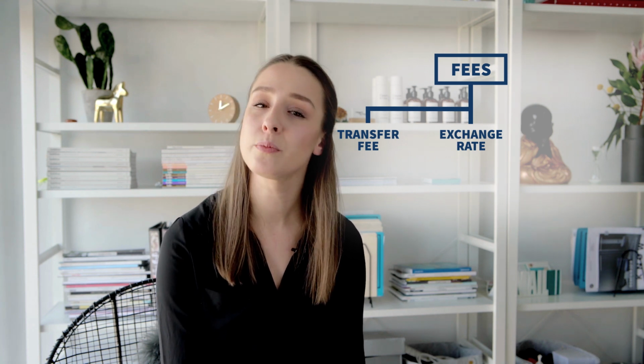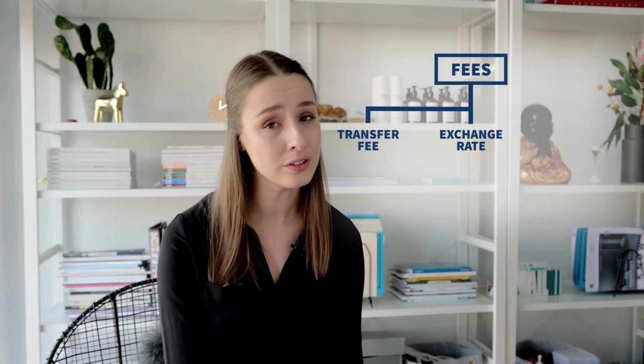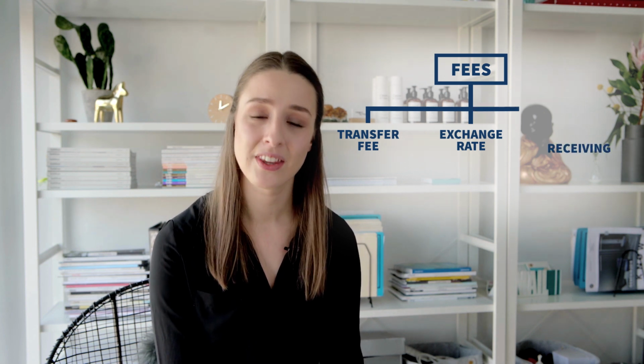There are a few fees you need to watch out for. The first one is the transfer fee. Some companies don't charge a transfer fee, but when they do, it's generally fixed or a percentage of your transfer. The second fee can be harder to spot. It's in the exchange rate they offer you, which is why the rate you get for your transfer is usually not what you'd see on Google or XE.